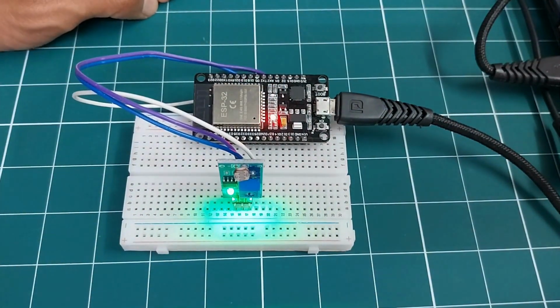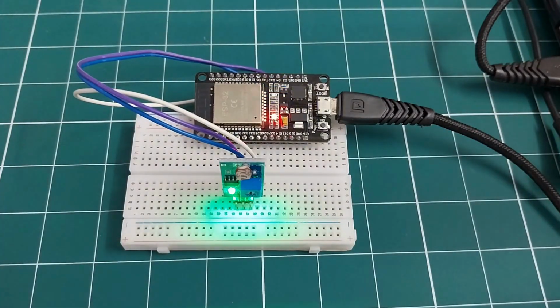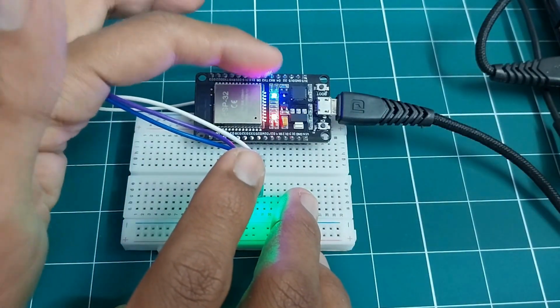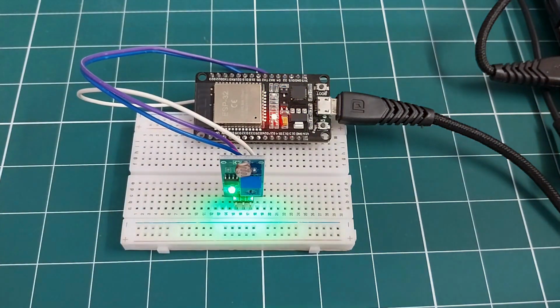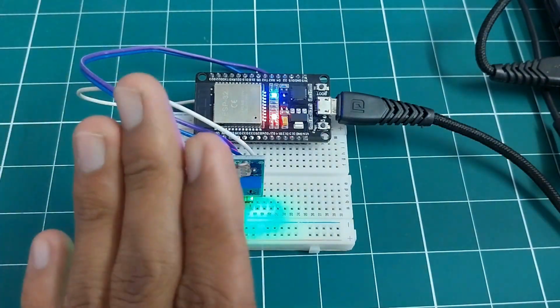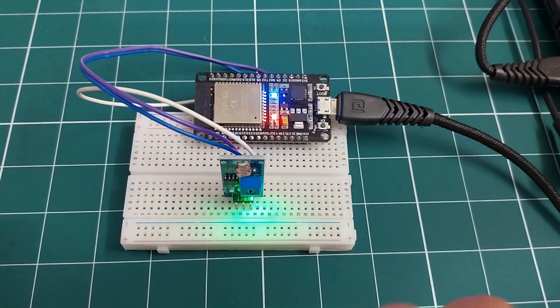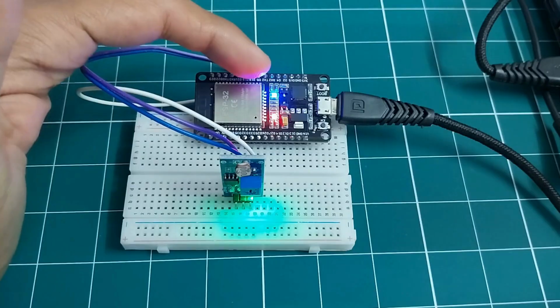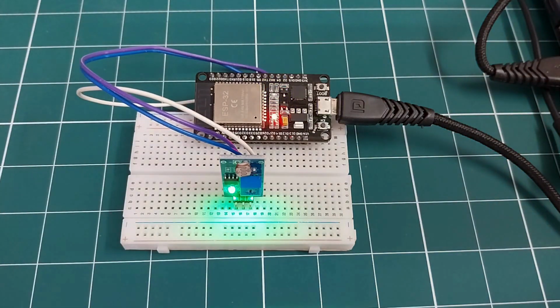and as we can see, we are using just the internal LED of this ESP32. Whenever there is light on the LDR sensor, the blue LED, that is the internal LED, turns off, and whenever there is no light, whenever I am covering the ESP32 from light, the internal LED is on, and whenever I move away from the light source, the LED turns off. So this is how we have integrated the internal LED with the LDR module.